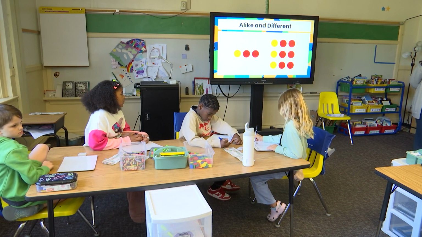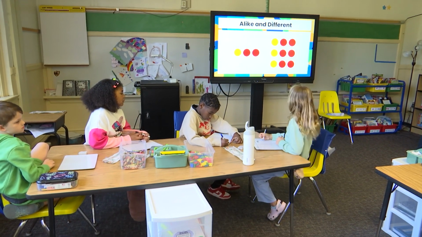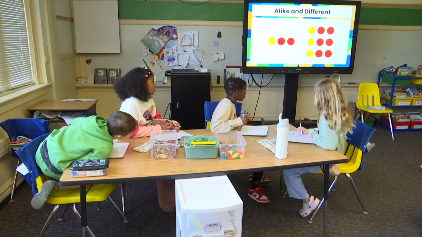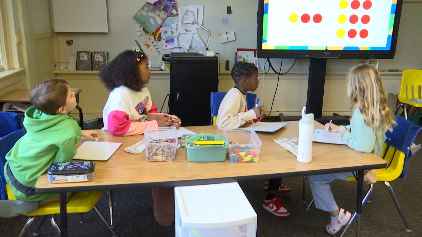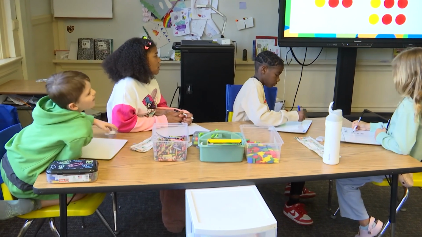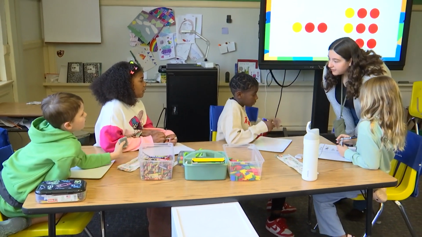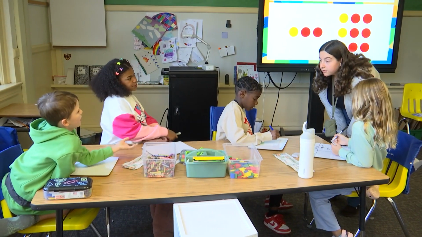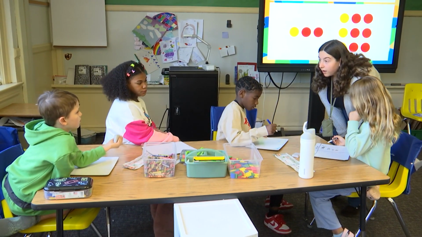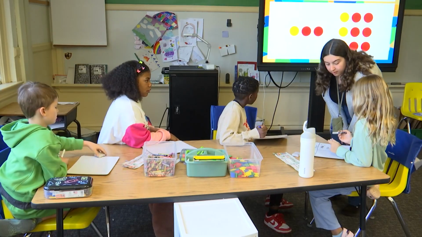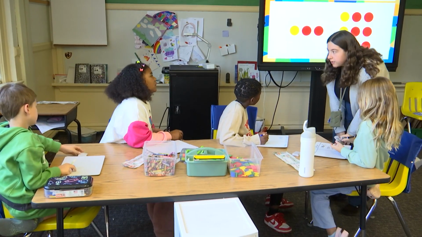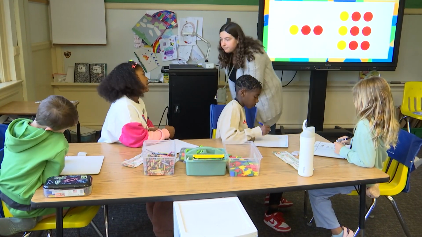All right, let's share with our tables first. How do we think these images are alike and how are they different? What do you guys think? How could they be? They have the same colors. Okay, they have the same colors. I think they're different because this one's one third and this is a different color. Okay. When you add them all together, it's 11.